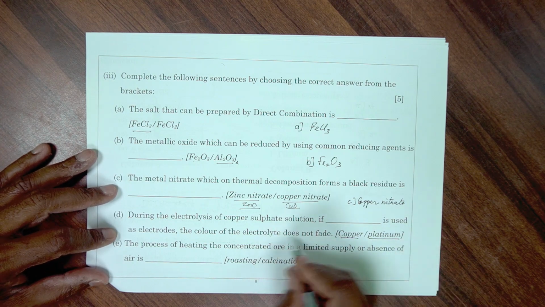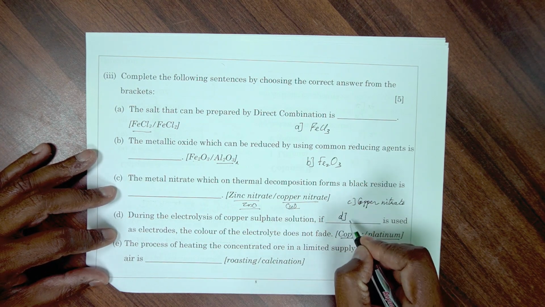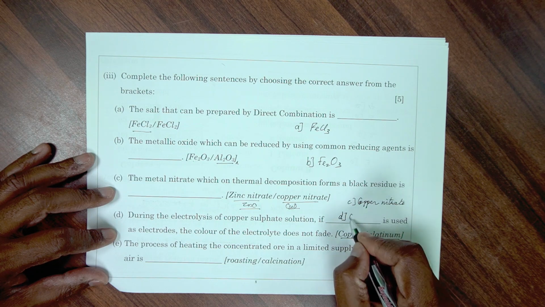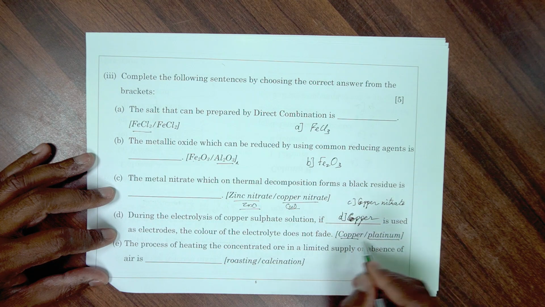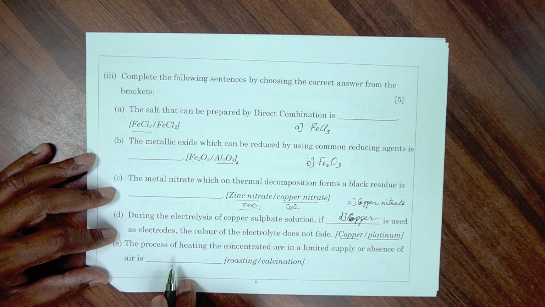You must have studied that. So the correct answer is, you write D and then the correct option is copper. You write copper. Copper is the correct one. Copper electrodes are used, right?